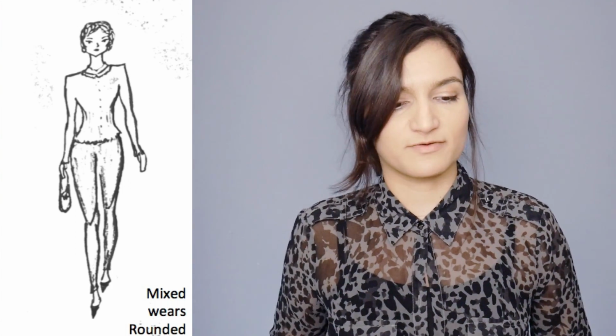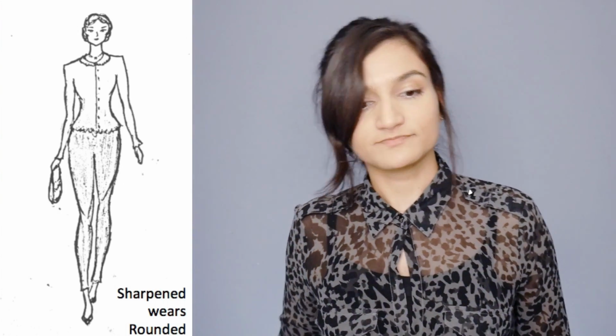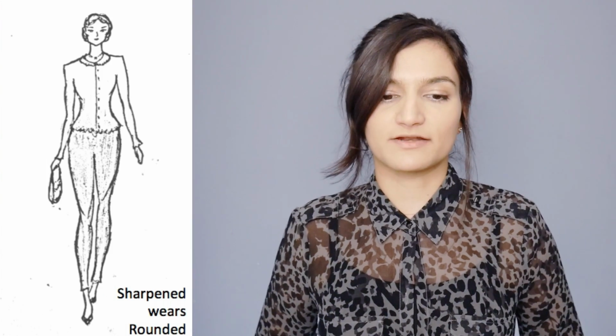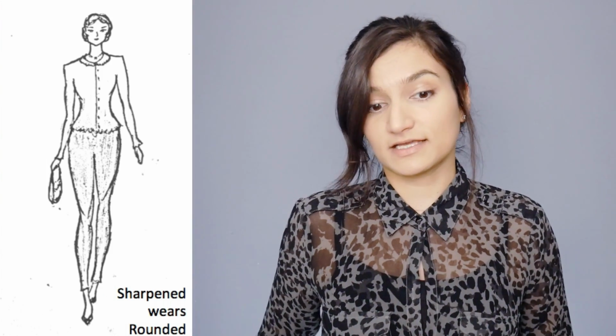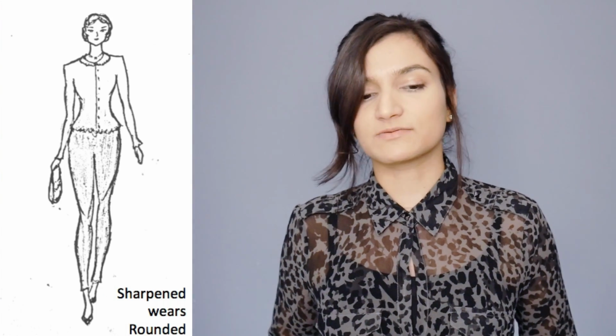Okay, we've chatted enough about that. Let's move on to Sharpened wearing rounded. So Sharpened wears rounded, and of course you can see this is something that accentuates the hourglass shape of the previous lady as well as this lady.